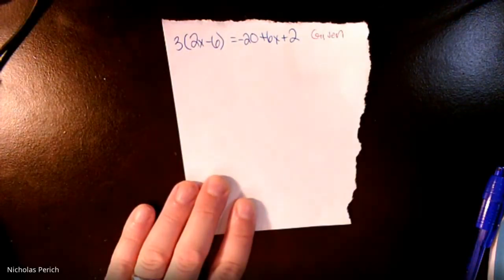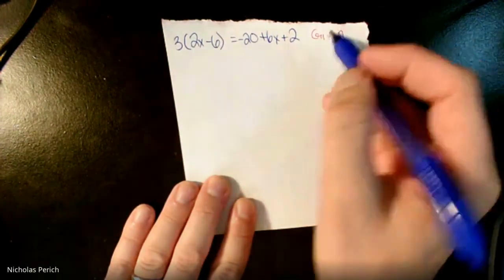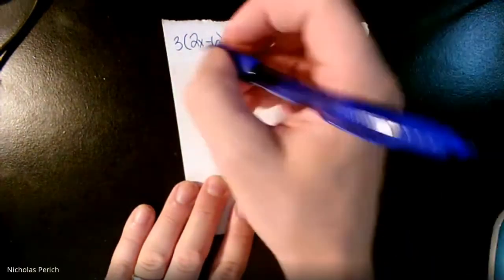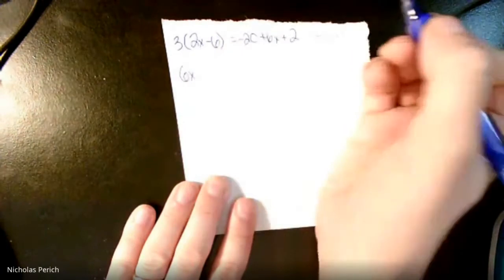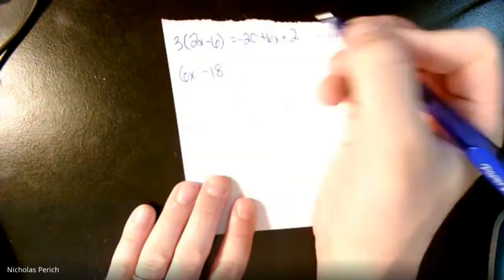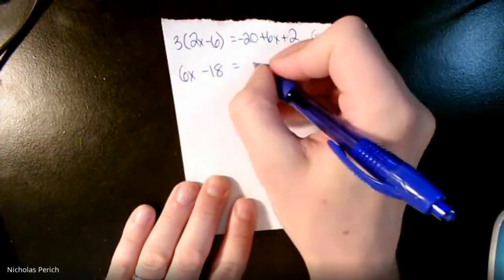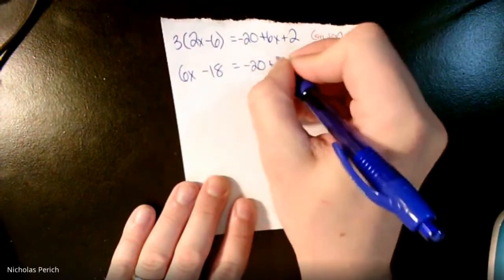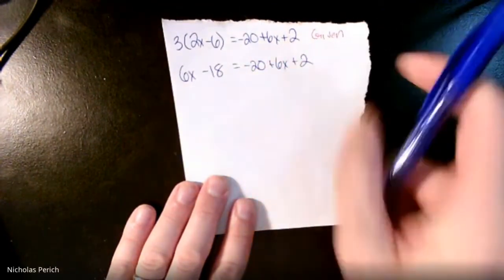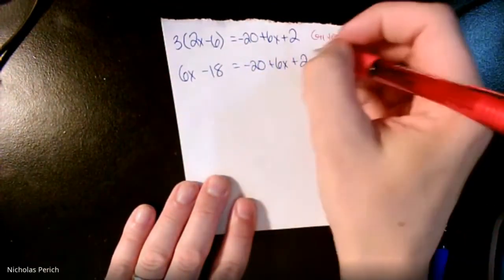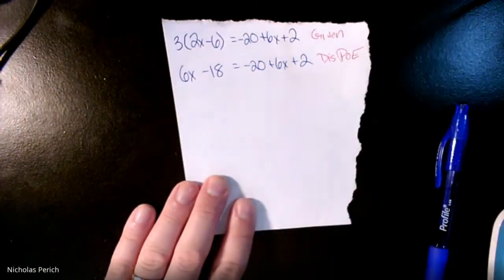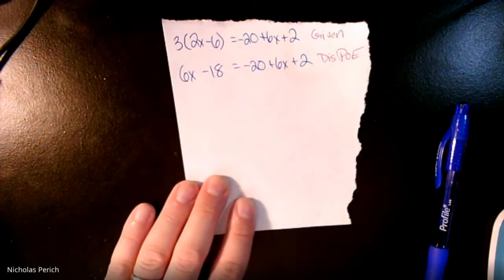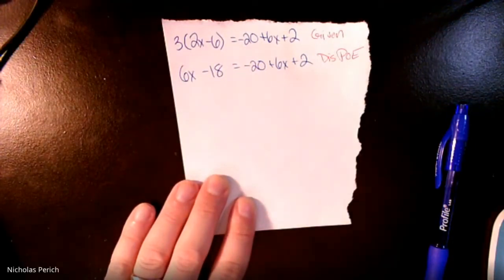Now I'll do what Santi said, because I kind of misspoke at first. Let's do the distributive property. So when I do the distributive property, I have 6x minus 18 equals negative 20 plus 6x plus 2. And the reason to show that work is the distributive property of equality. What's a next step that I can use?